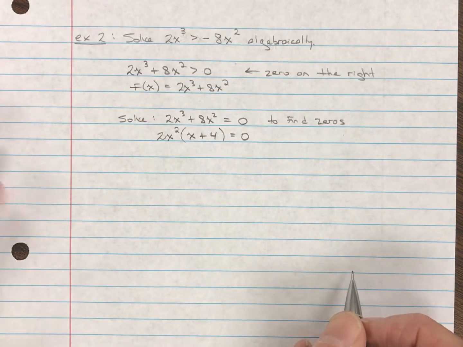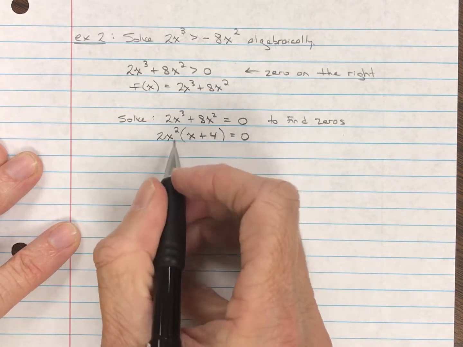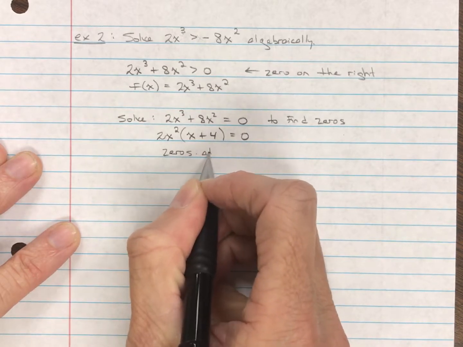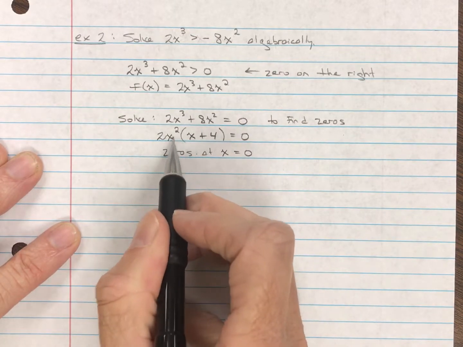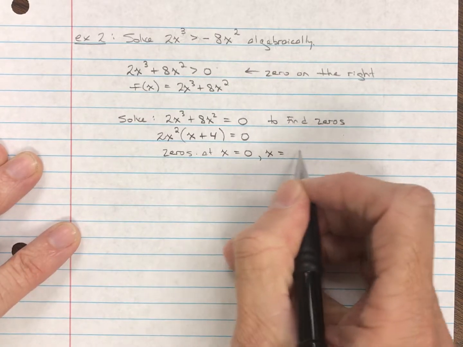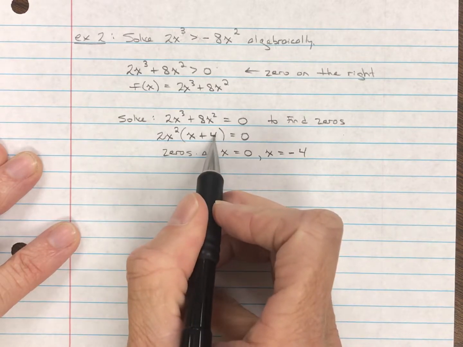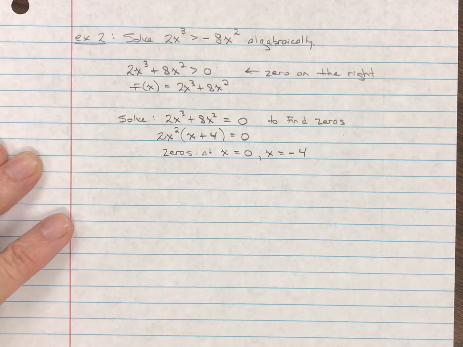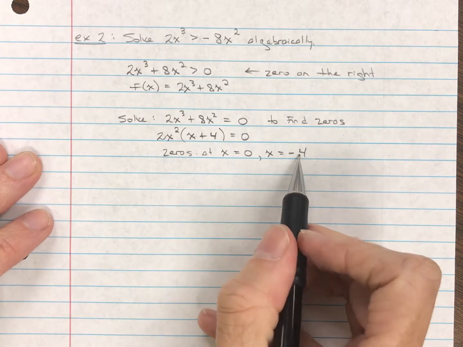Okay? And now I can see, this times this times this. Well, when is this 0? Well, so we have zeros at x equals 0. In fact, when x is 0, 0 squared is 0. And again, 0 times anything is 0. And when x is equal to negative 4. When x is negative 4, this factor is 0. And again, 0 times anything is 0. So here are my zeros. I have zeros at 0 and negative 4. I have x-intercepts at 0 and negative 4.